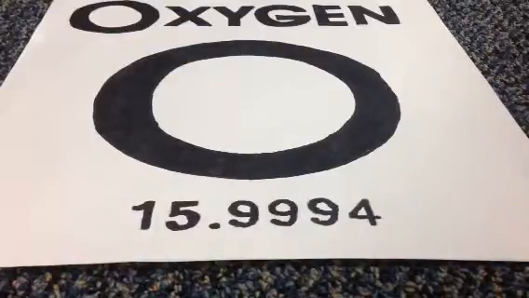The element and its compounds make up 49.2% by mass of the Earth's crust and about 2/3 of the human body.